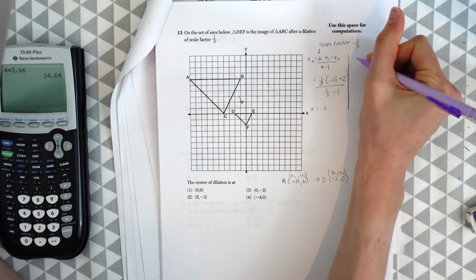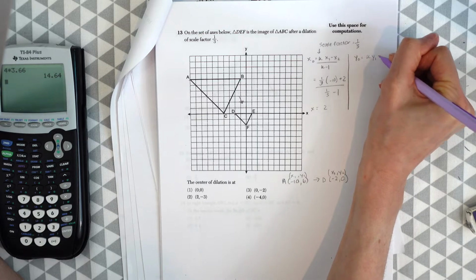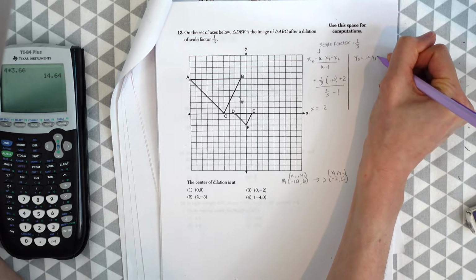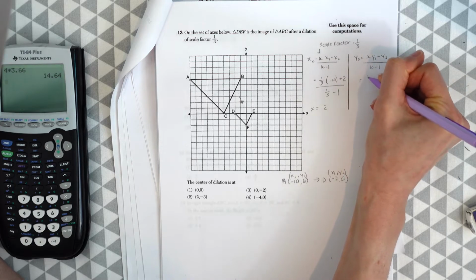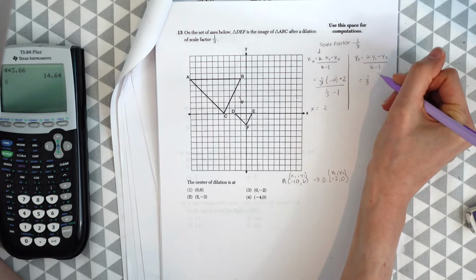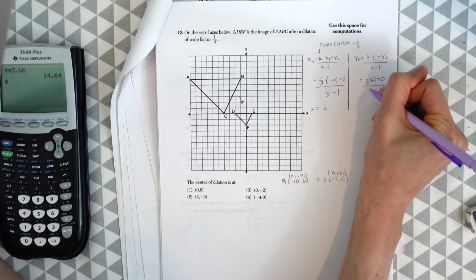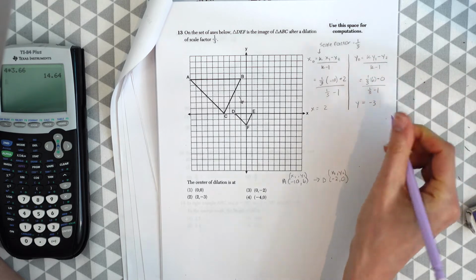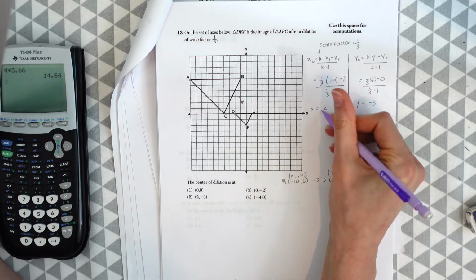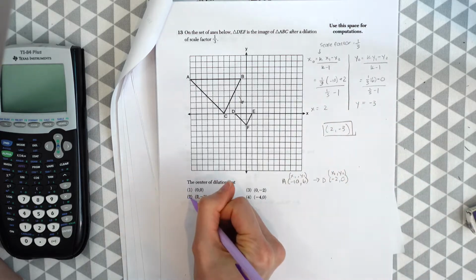And then we're going to do the same thing for Y. So this time we have K, the same scale factor, times Y1 minus Y2 all over K minus 1. So here we'll get 1/3 again for K, the scale factor, and then Y1 is 6, and then minus 0 all over 1/3 minus 1. And this will get us -3. So we have X is equal to 2 and Y is equal to -3, which is choice number 2.